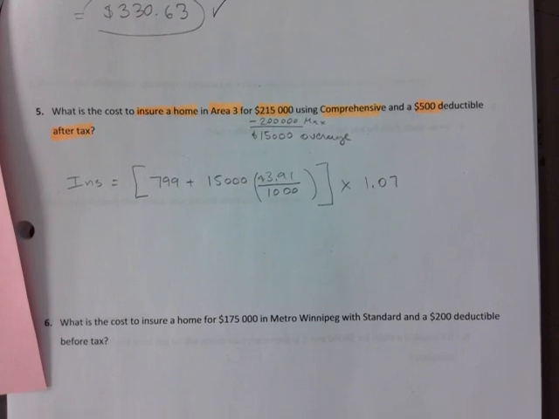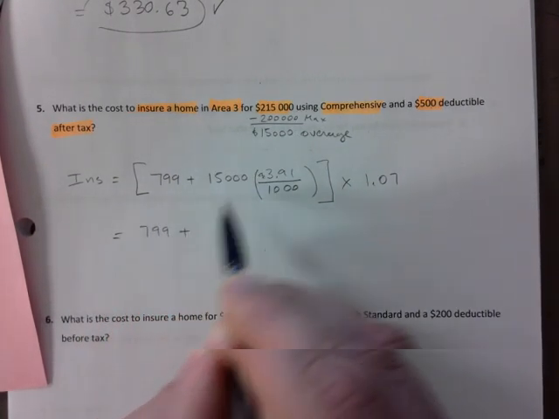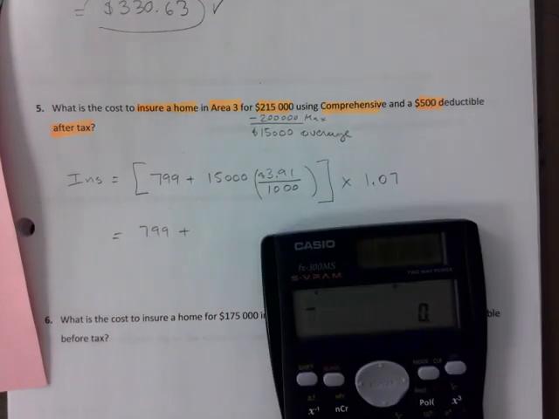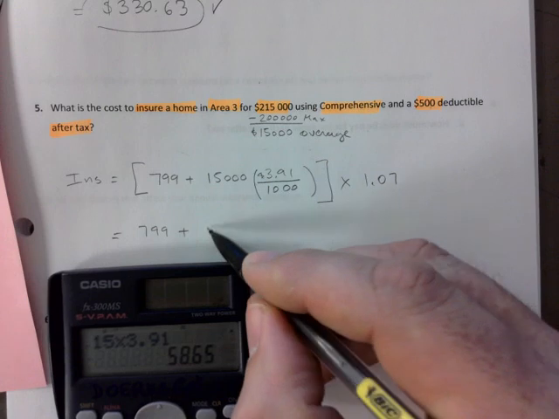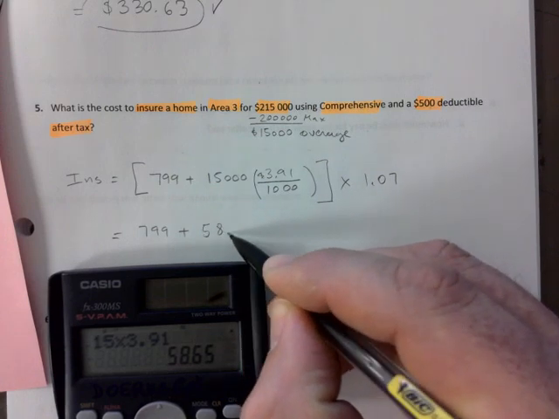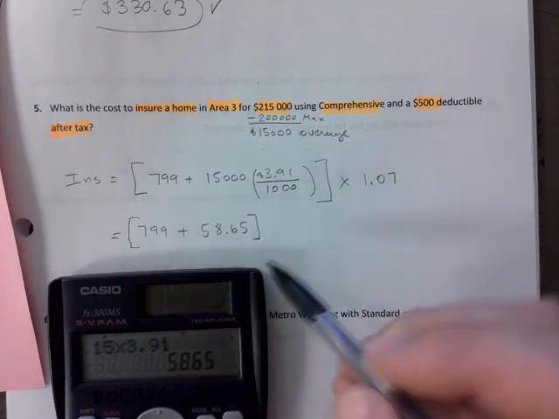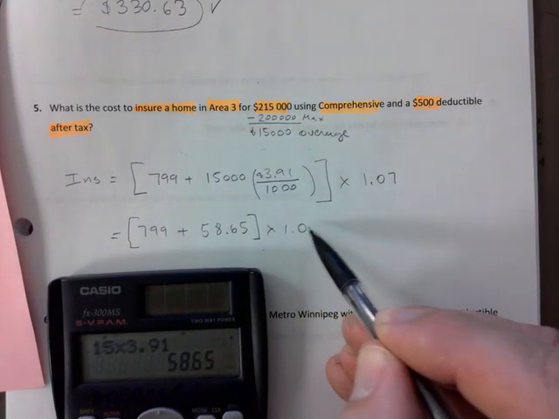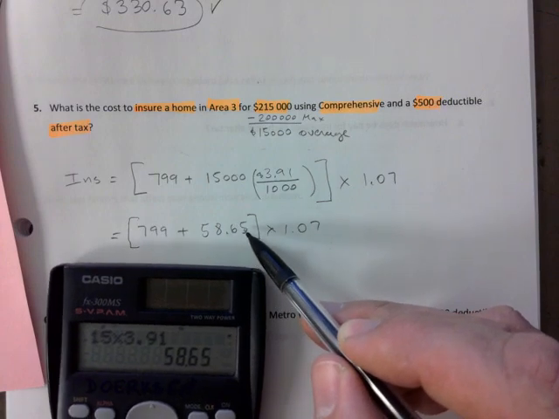There we go. So clean this up. You have to be careful. $799 plus. Let's do this part. It's $58.65. Keep that in square brackets for now. You don't want to be multiplying just yet. If you multiply this, you're only going to be taxing the $58.65, right?